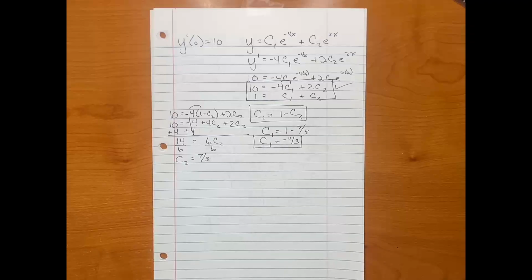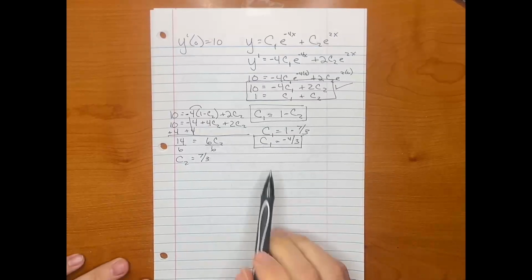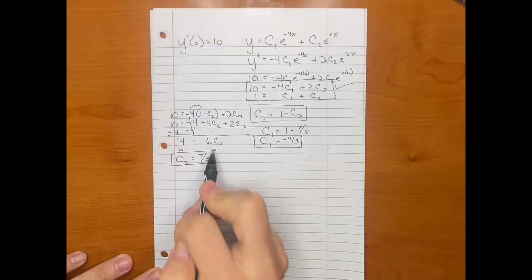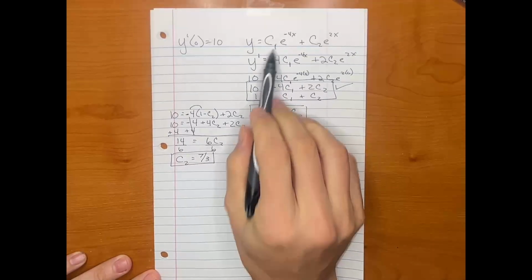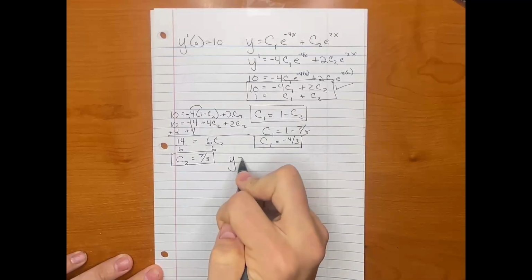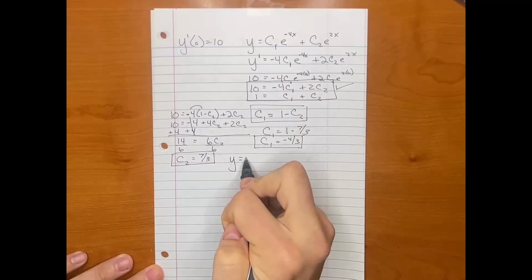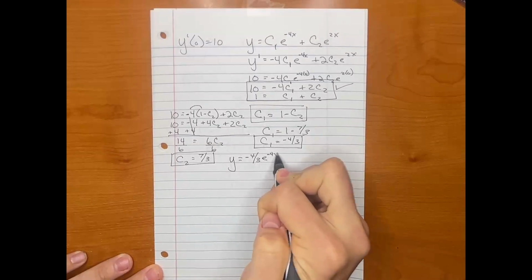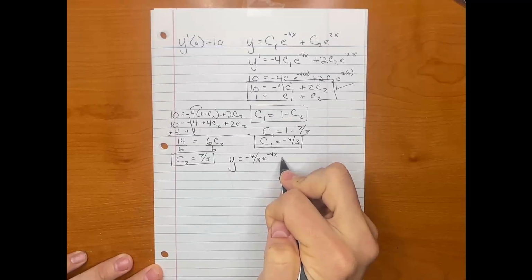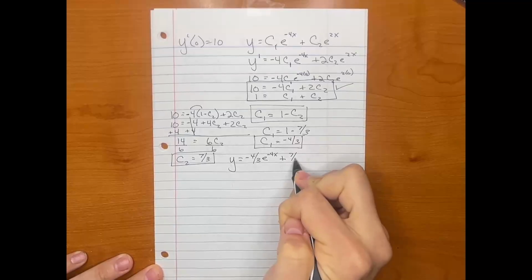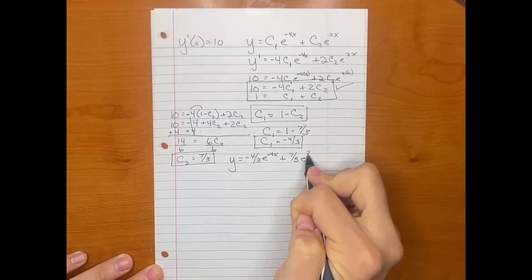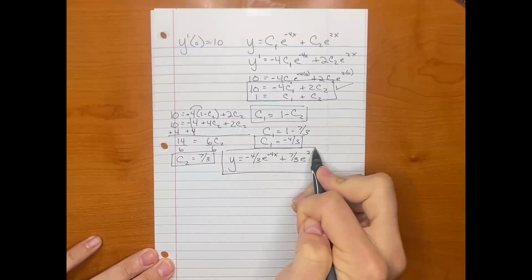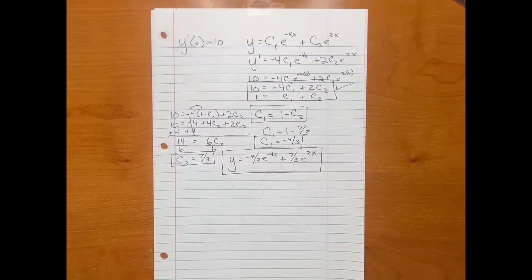We now found y. We're actually done here because we know C1, we know C2. Let me box this. And we can put it back into our characteristic equation. So we got y equals C1, which is negative 4/3, times e to the negative 4x, plus 7/3 e to the 2x. Okay, and we did it. We found y. So that's our y.